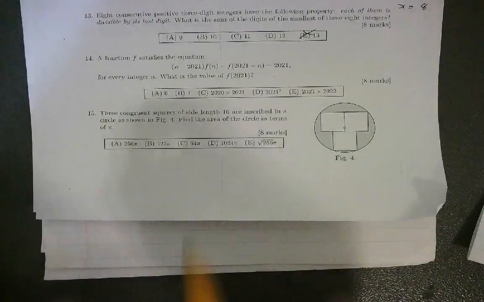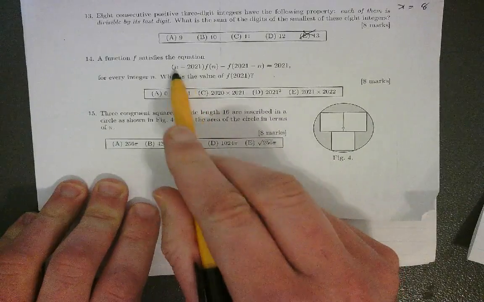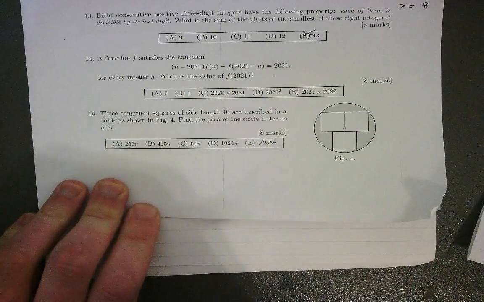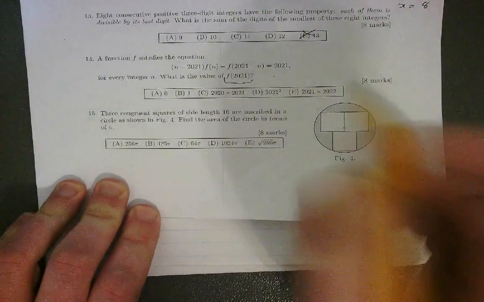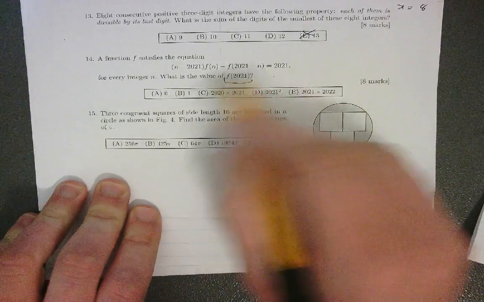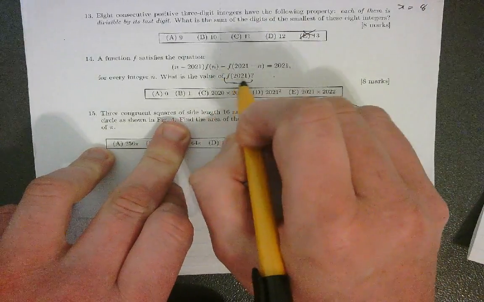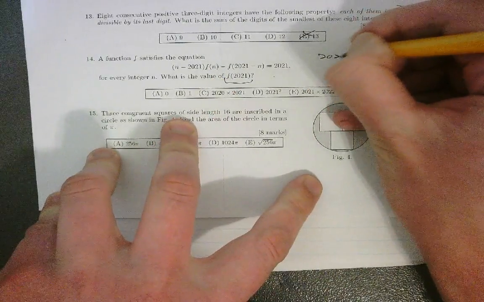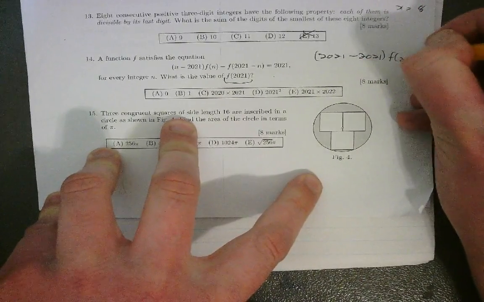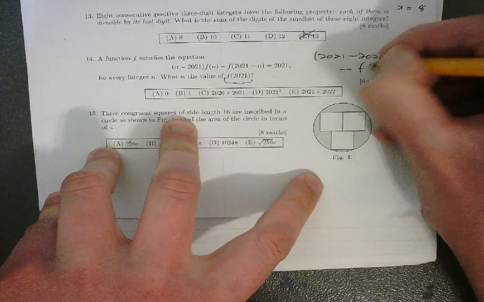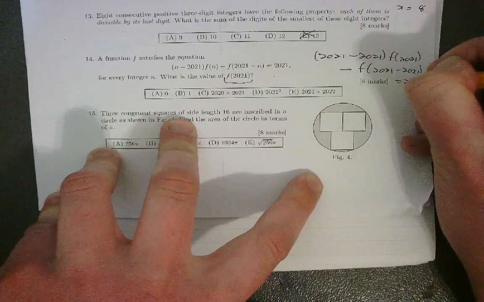For the next question, this is supposed to hold for any value of n. So that means I can replace n with whatever I want and it should work. Also, I want the f of 2021, so I'll replace n with a value that gives me the f of 2021. The most obvious thing, I can replace n with 2021 and we get 2021 minus 2021 times the f of 2021 minus 2021, minus the f of 2021 minus 2021, equals 2021.